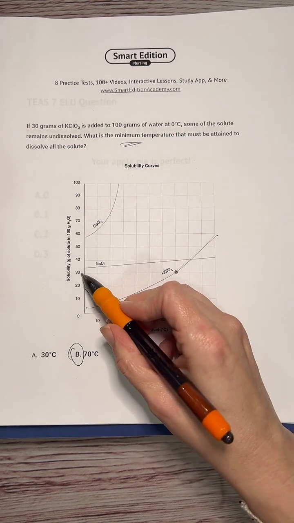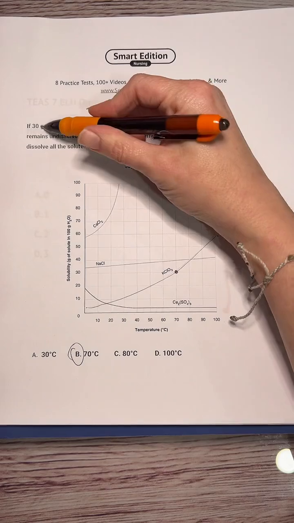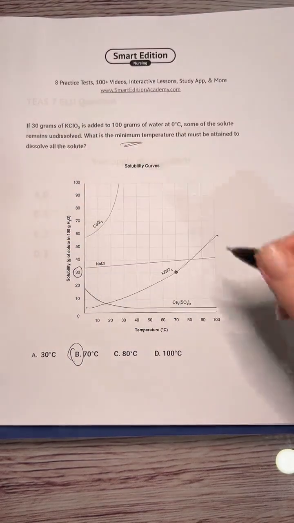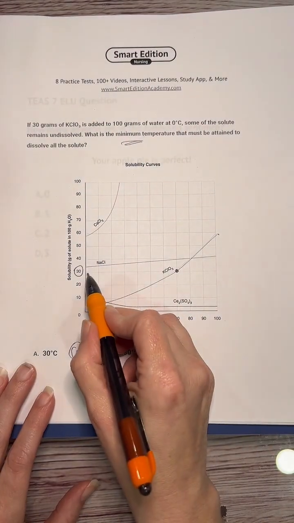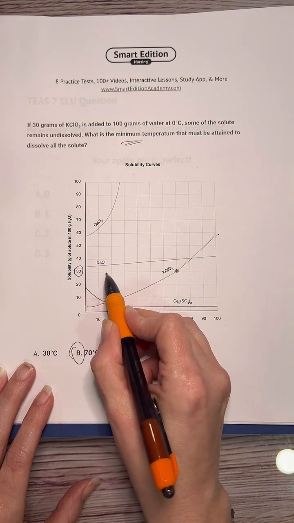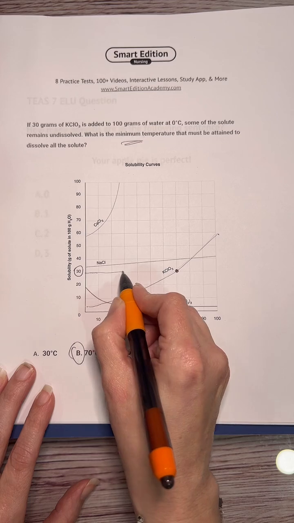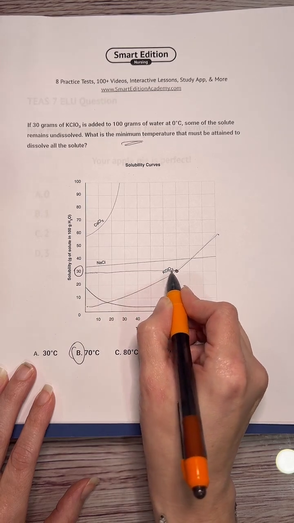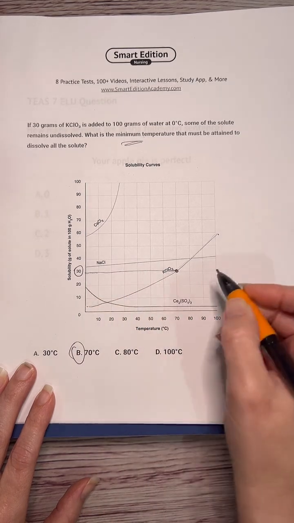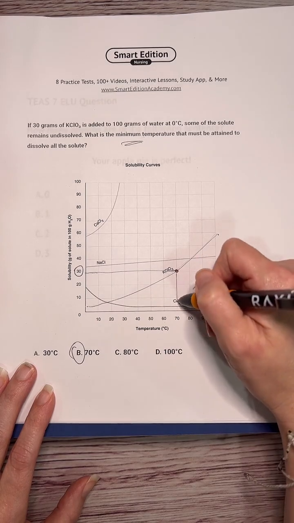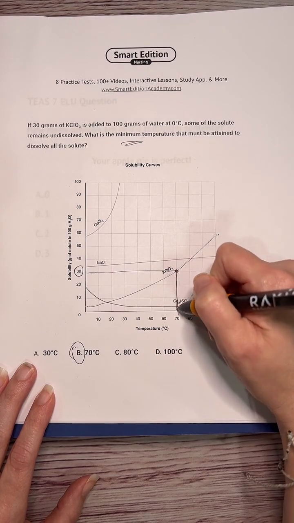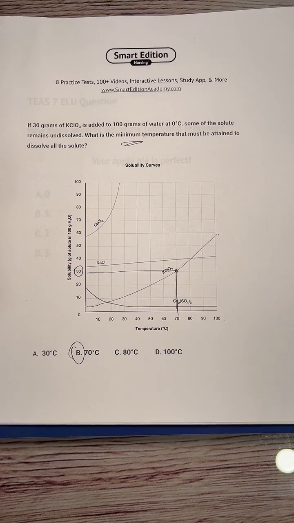So when you look at 30 grams, right? 30 grams is here. You look over. Okay, so 30 grams. You basically need to go like this, across, and figure out this point of contact. And we see that it is 70. Okay.